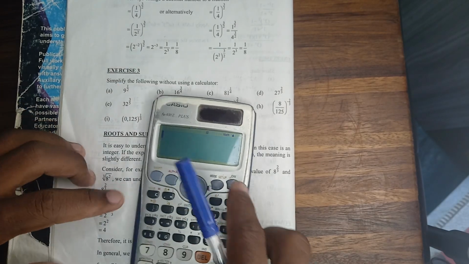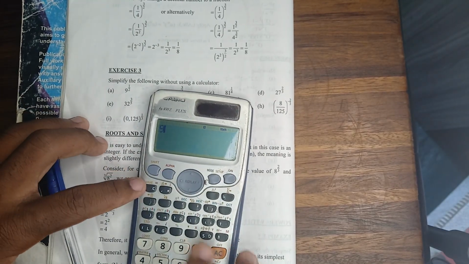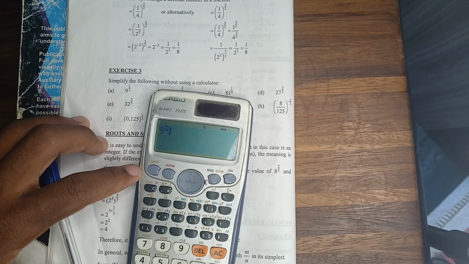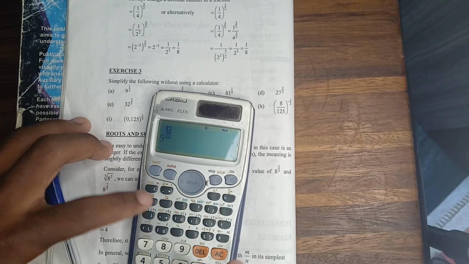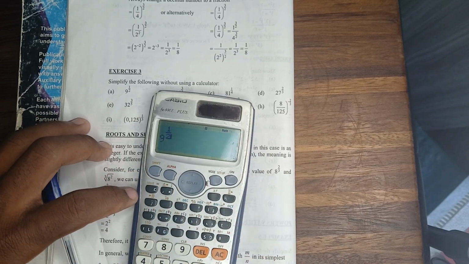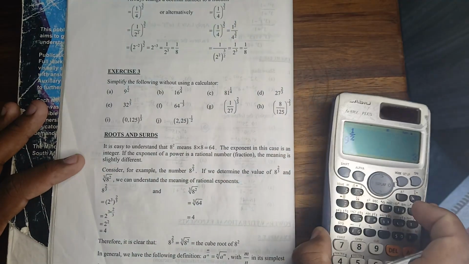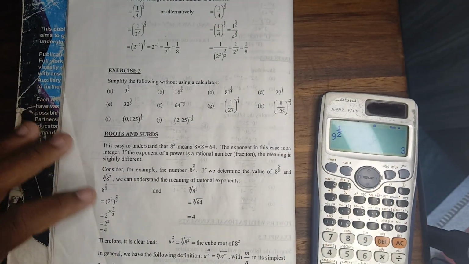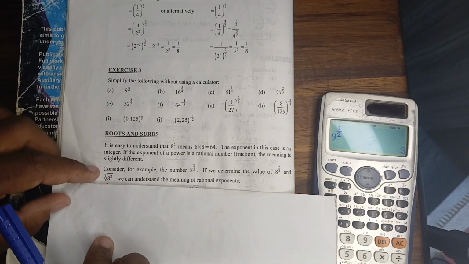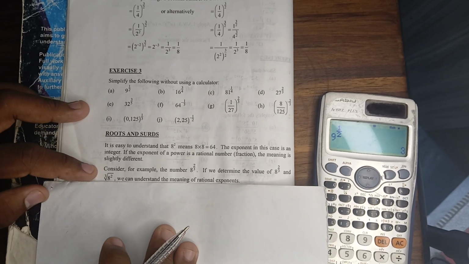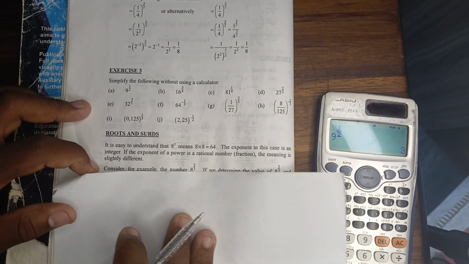Because right now, if I were to punch all of this into a calculator, it's 9 to the exponent 1 over 2, it will get me to an answer which is 3. But we are going to do that using a calculator in a way that they won't know whether you used a calculator or not, because we are doing it step by step.